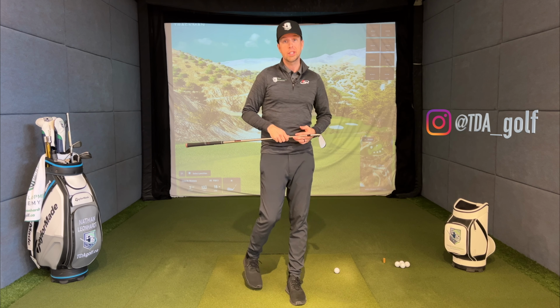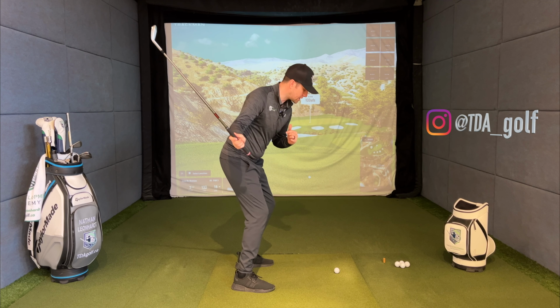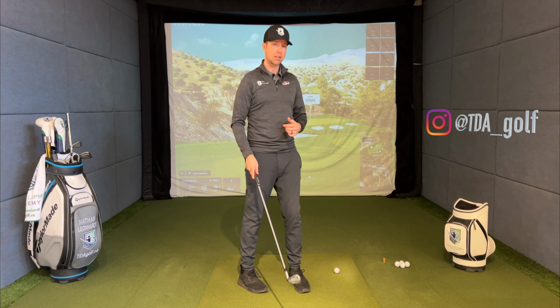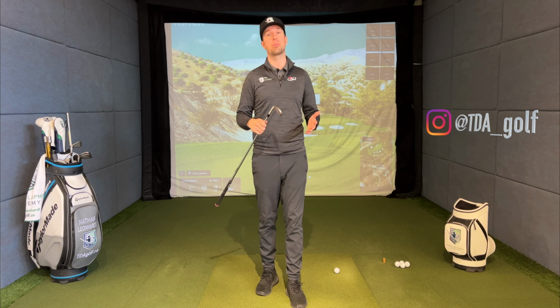So if you're struggling with early extension, where in the downswing that butt's moving towards the ball, the chest and head moving away, causing inconsistent path and face and contact, well, in this video I'm going to talk about a few main things that I see out of players that really cause them to have early extension happening. So let's get into that right now.